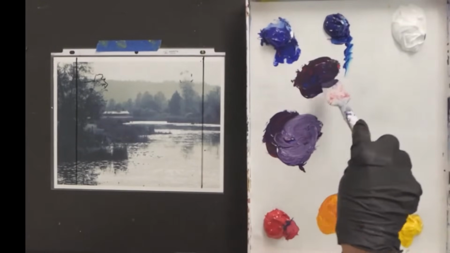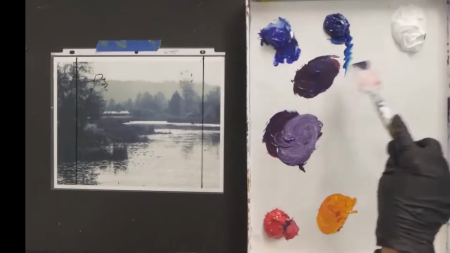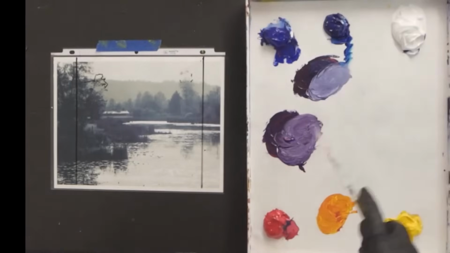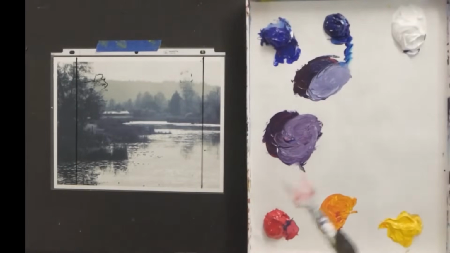Really, this looks black. If I want a black color, this might be the color I use. Let's open it out a little bit. Yeah, it's a different, softer kind of violet.